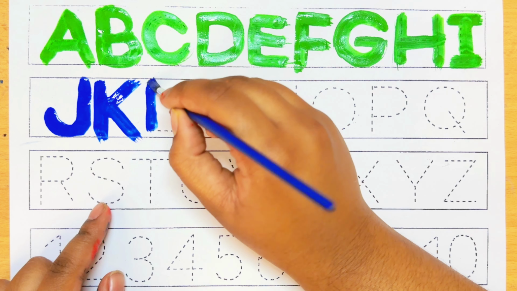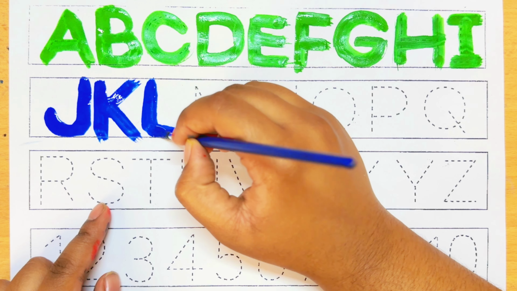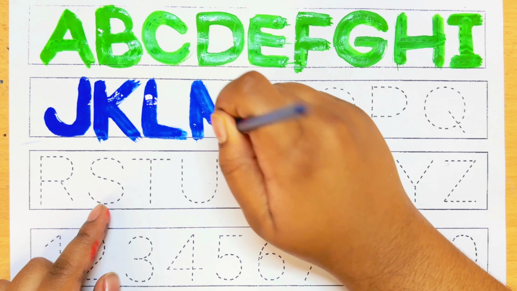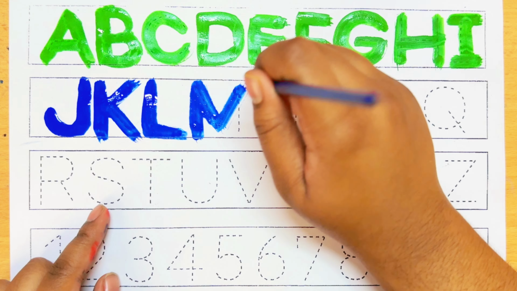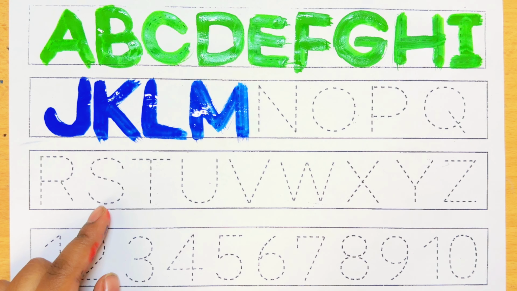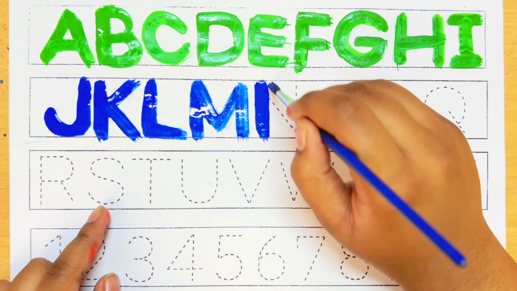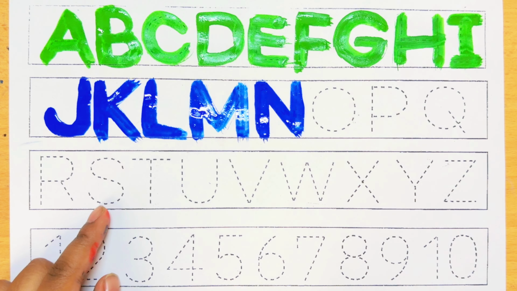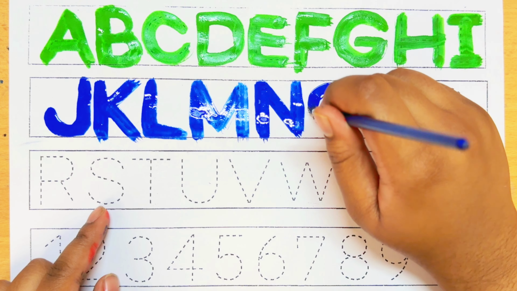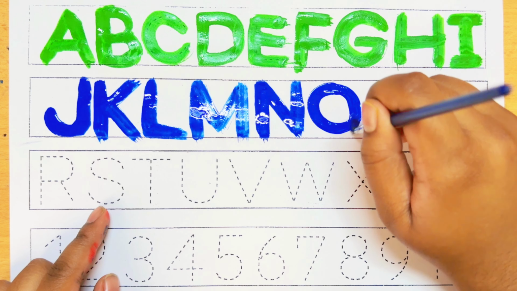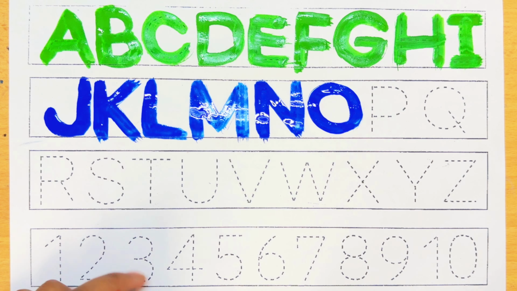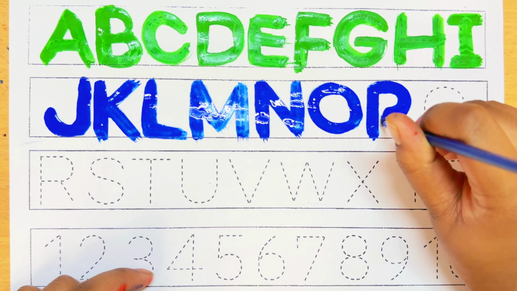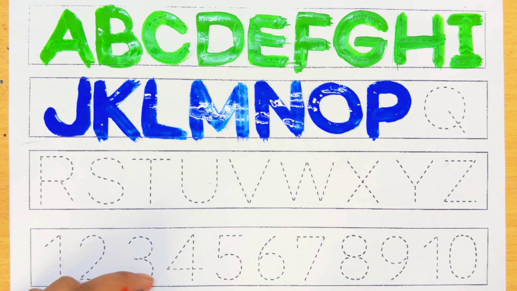L for lychee. L for lion. M for monkey. M for man. N for nest. N for nose. O for optical. O for oxygen. P for princess. P for potato.